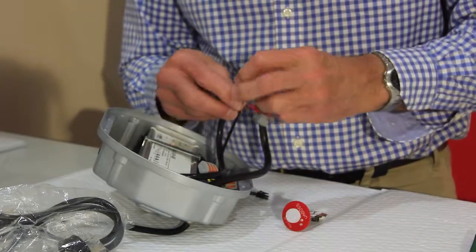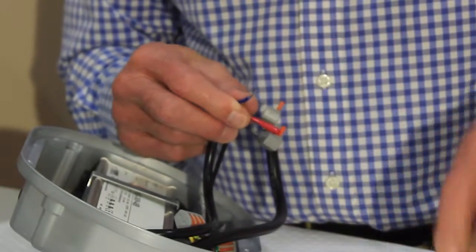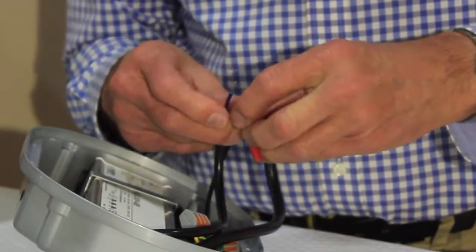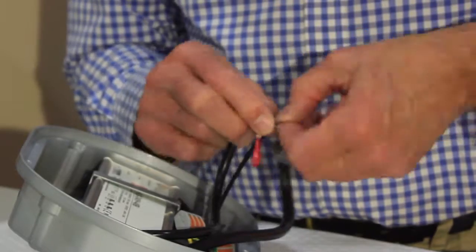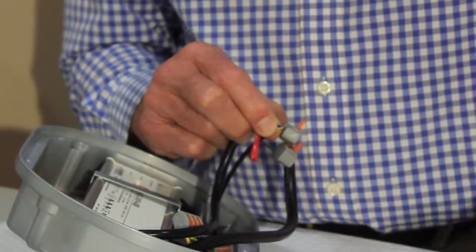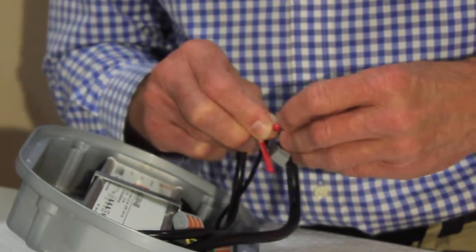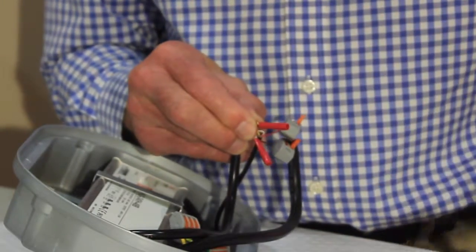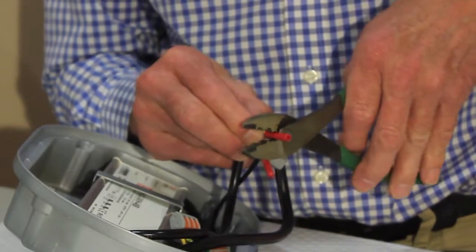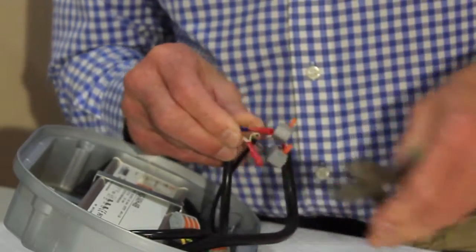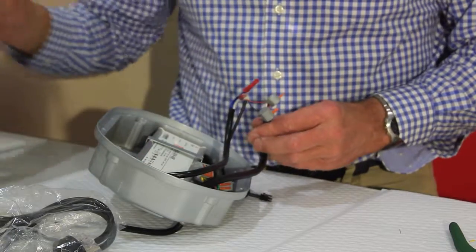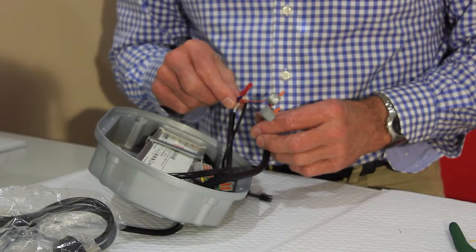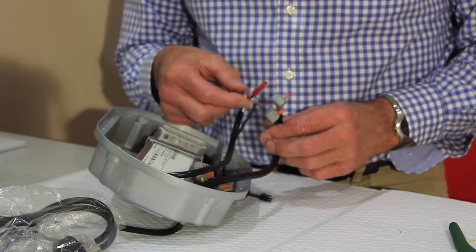Take another and we'll wind that around like that and slide that in there and crimp it on. So what we've got here is control picked up, yellow and blue is positive, white and white is negative.